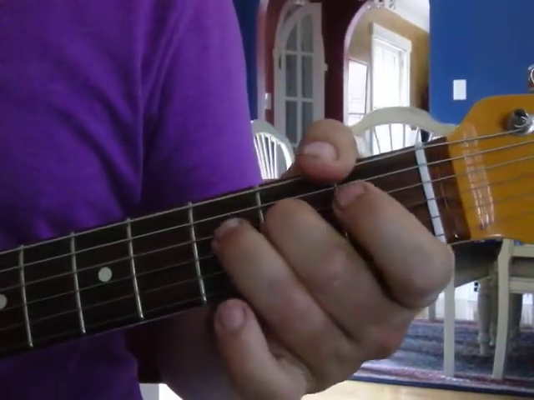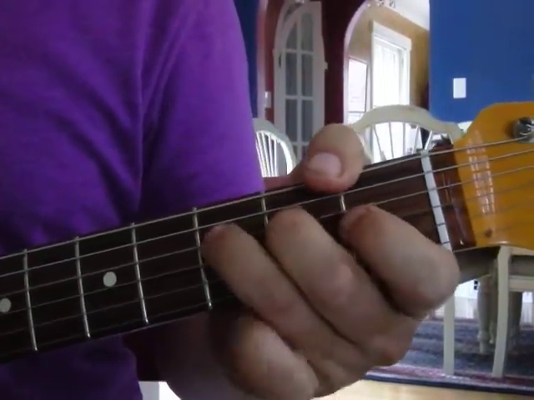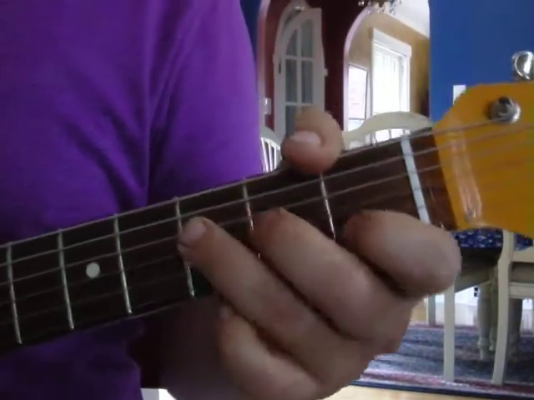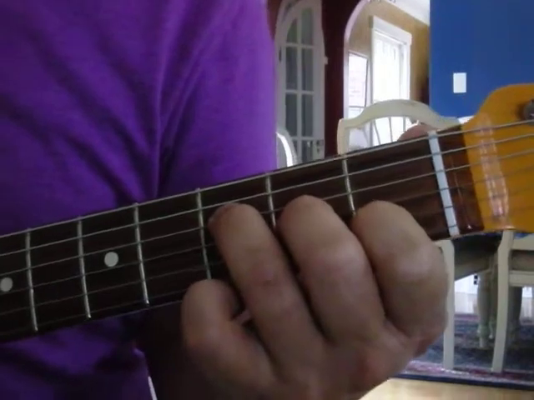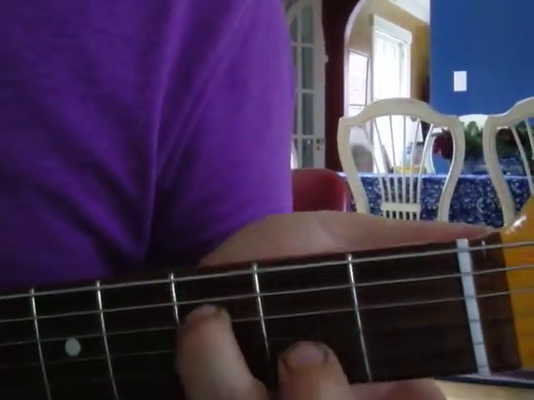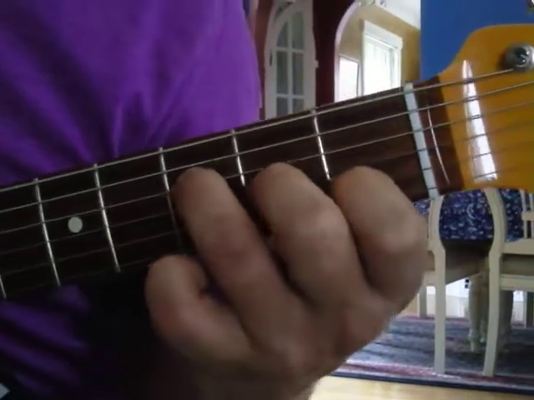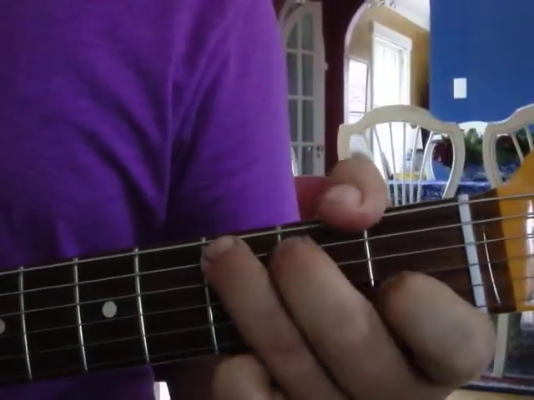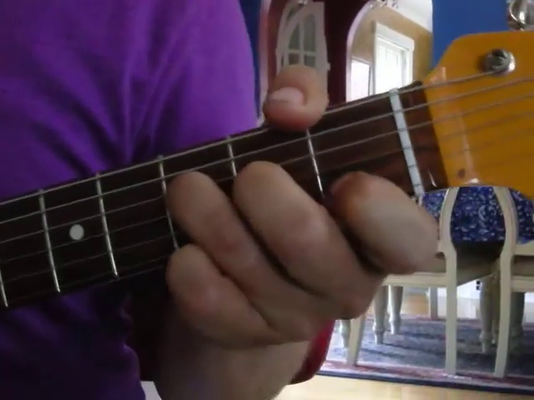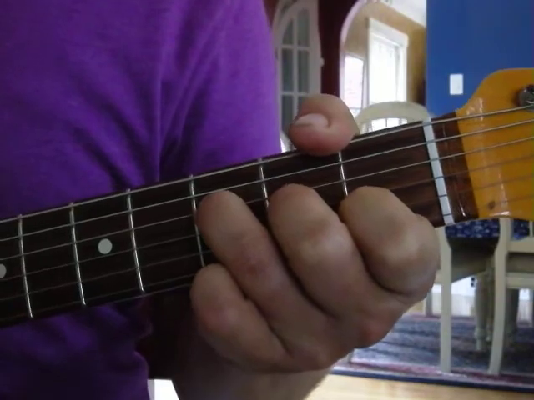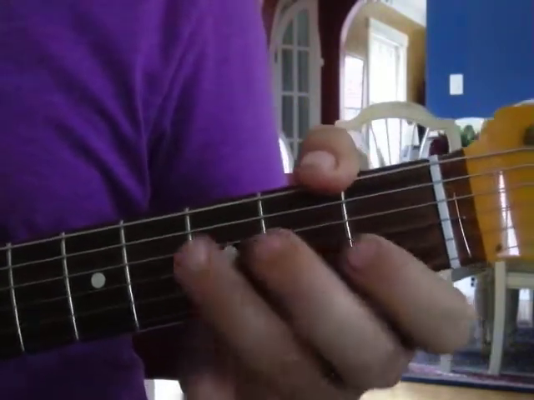1, 2, 3, C, D, E, F is the 4. So we're going to make an F major 7th. That's just kind of a good way to do an F right now. It's like your F, A, C, and an open E. So that's our 4 chord. 1, 2, 3, 4, F. F major 7th chord.